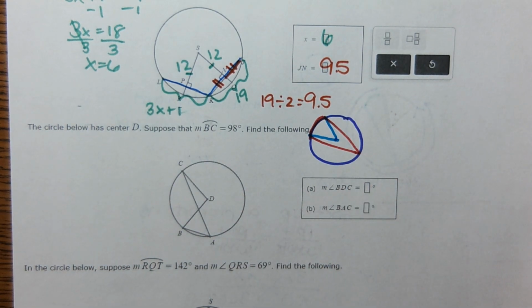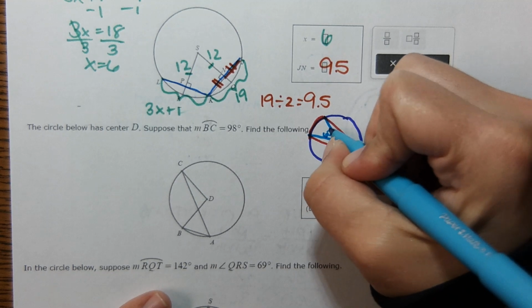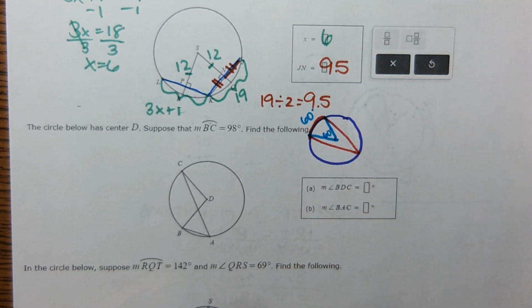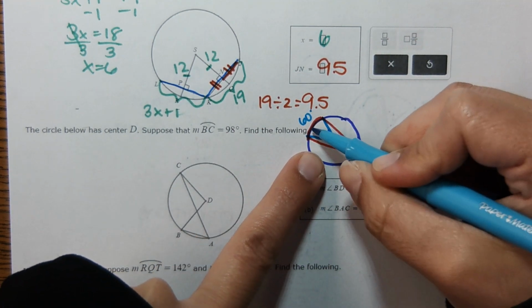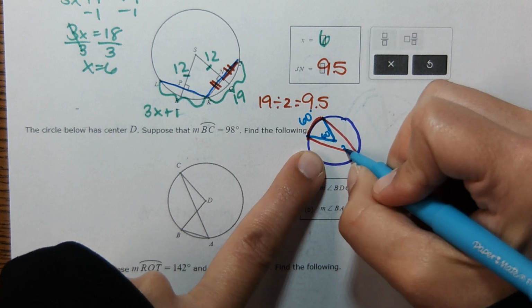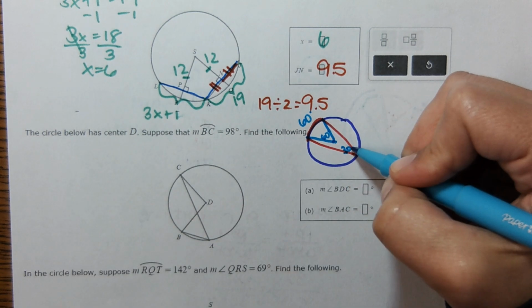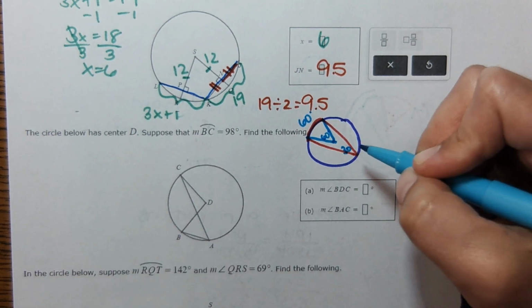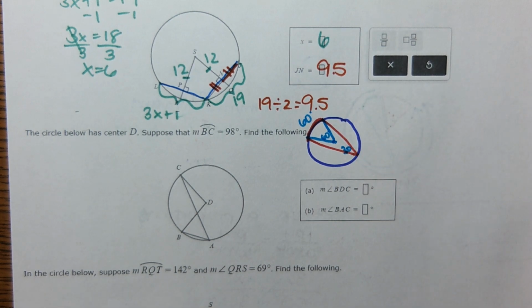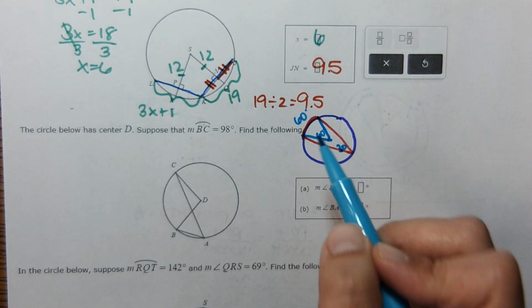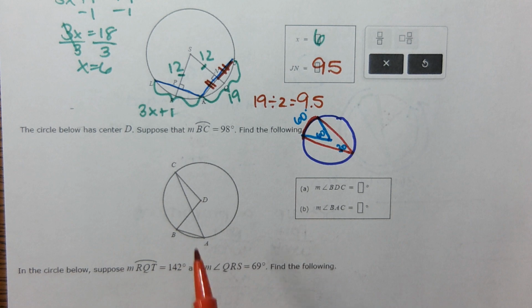So how it usually works is this angle is 60 degrees, so that would be the same as the arc. And then this inscribed angle is half of the arc, so this would be 30. So whatever this angle is, this is half of it, and vice versa. This would be double this angle over here, because they have the same intercepted arc. So that's what they're looking for here. It's just visually kind of weird.